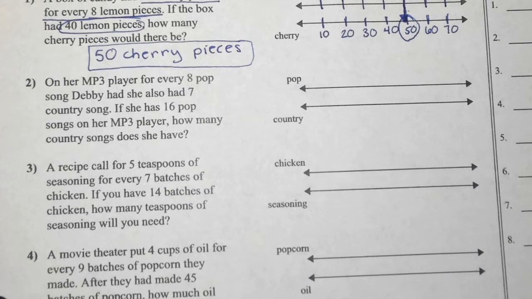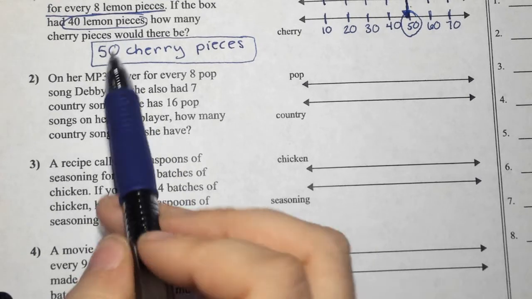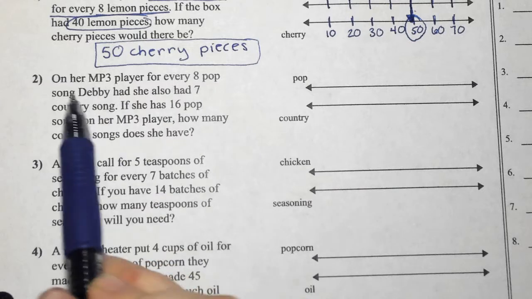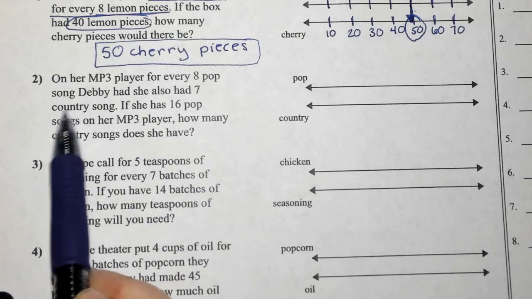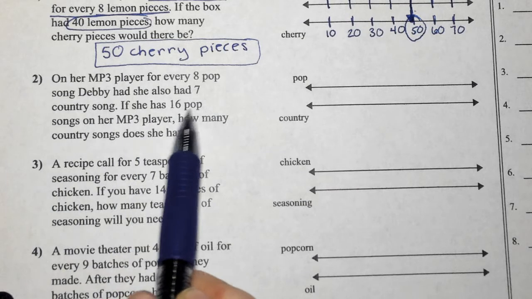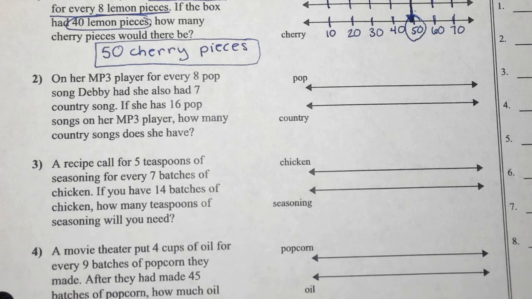We'll see. All right, on number 2, it says, on her MP3 player, for every 8 pop songs Debbie had, she also had 7 country songs. If she has 16 pop songs on her MP3 player, how many country songs does she have? Raise your hand if you can tell me.